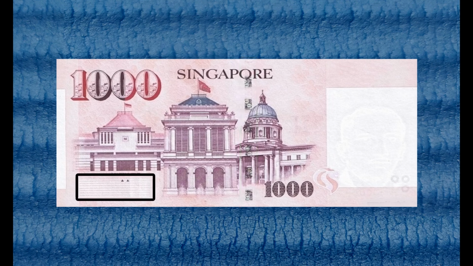Next, it has offset microprint at the bottom left center of the note. When magnified, the entire lyrics of the Singaporean national anthem, Majulah Singapura, are printed in microtext.